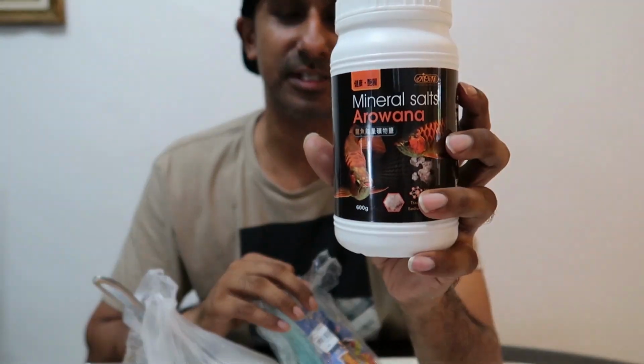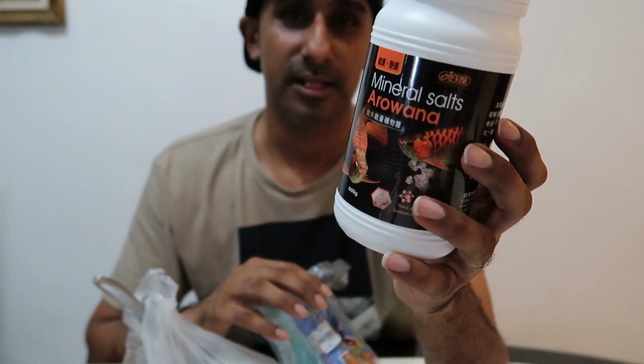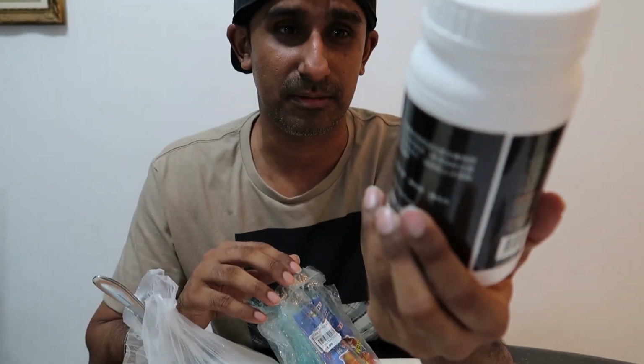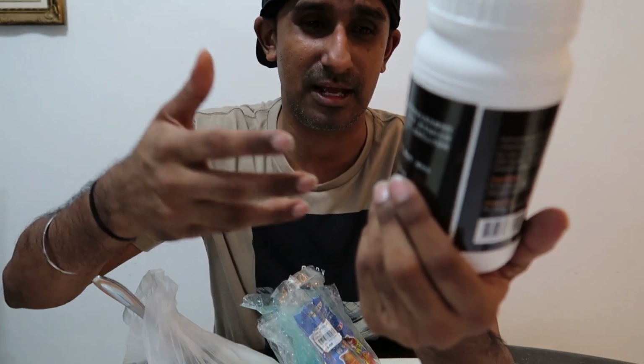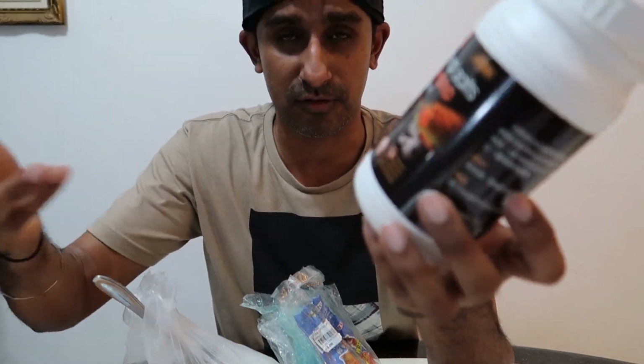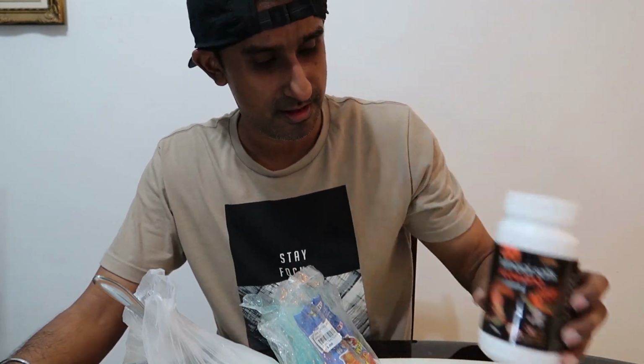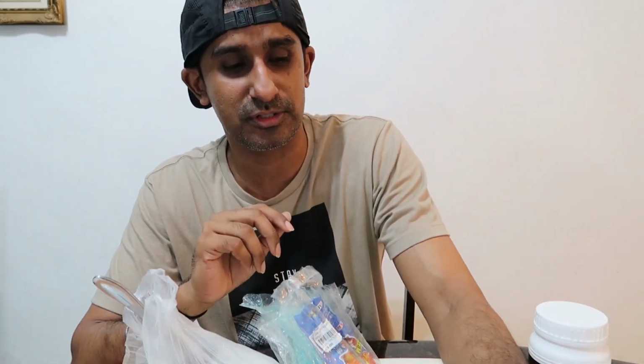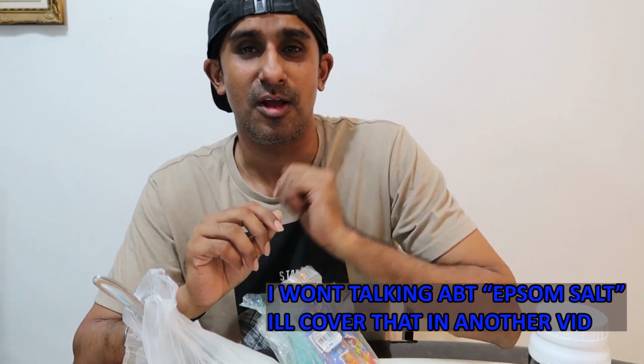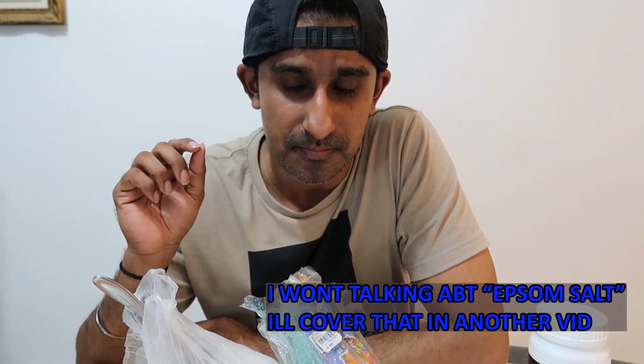And lastly is this mineral salt. This mineral salt just acts as a supplement that I use for my aquarium as well. So it has minerals, trace elements, and of course a bit of sodium chloride. So next question is, why do we use aquarium salt? And when should we use aquarium salt?